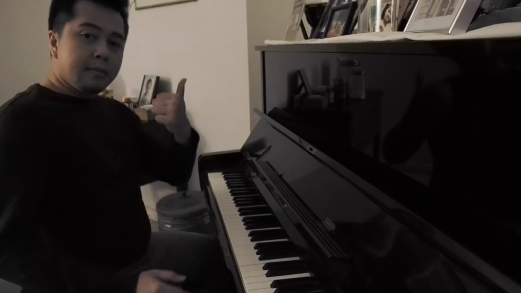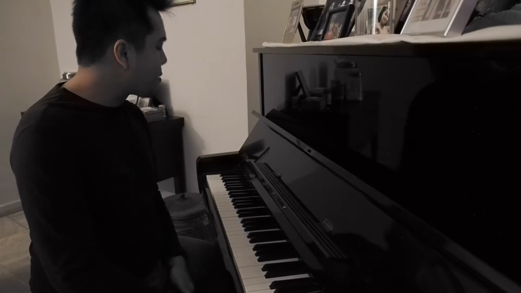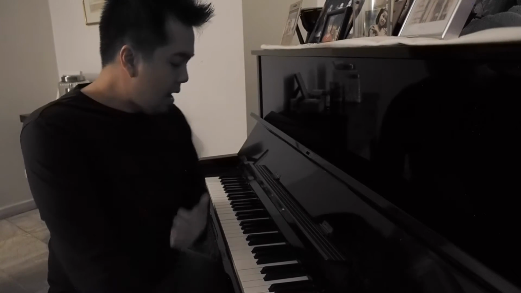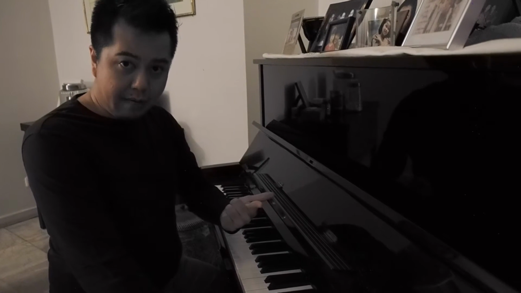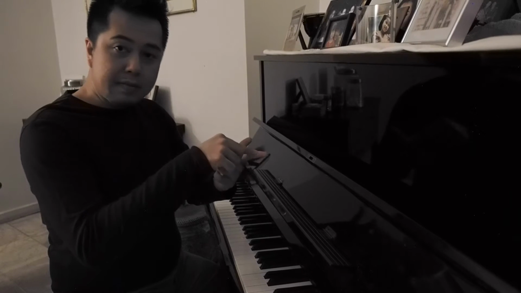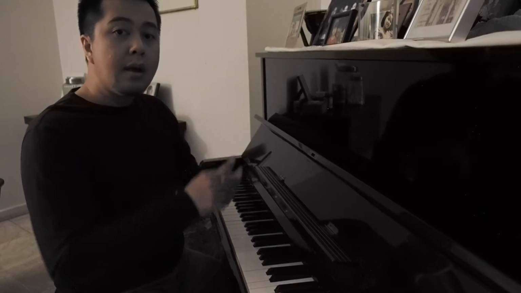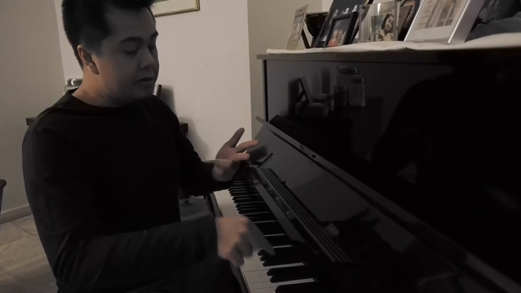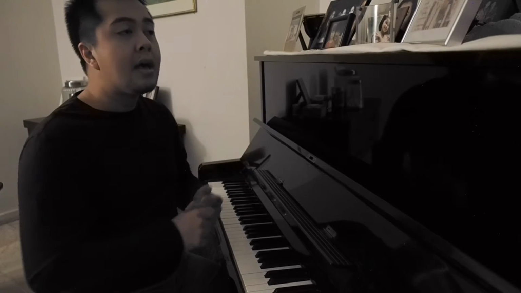Okay, so let me recap this. As far as secondary dominants go, we talked about 5/7 of 2 and 5/7 of 3, right? 5/7 of 2 resolves down to 2 minor 7. 5/7 of 3 resolves down to 3 minor 7, and 5/7 of 4 resolves down to 4 major 7, and 5/7 of 5 resolves down to 5/7, and 5/7 of 6 resolves down a perfect fifth as well to 6 minor 7.